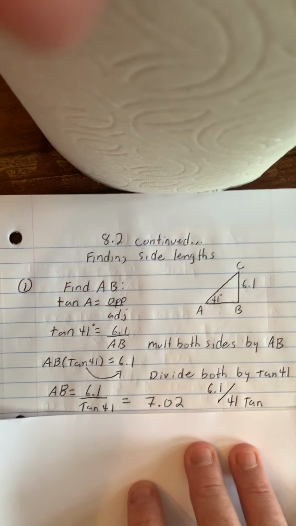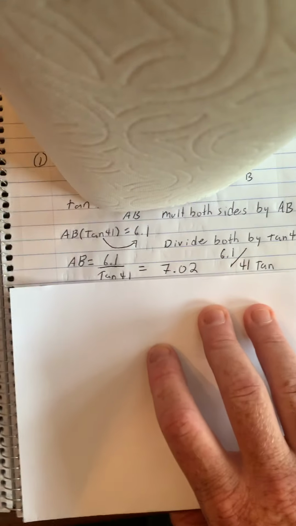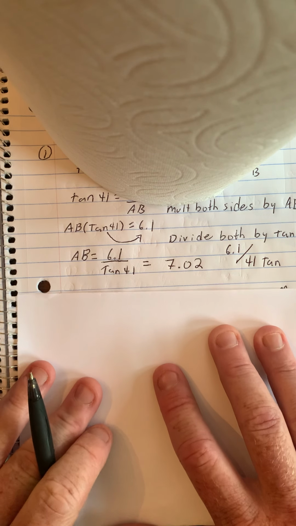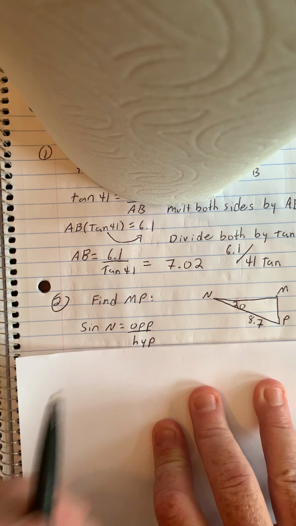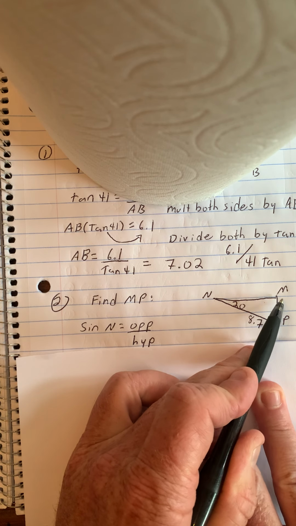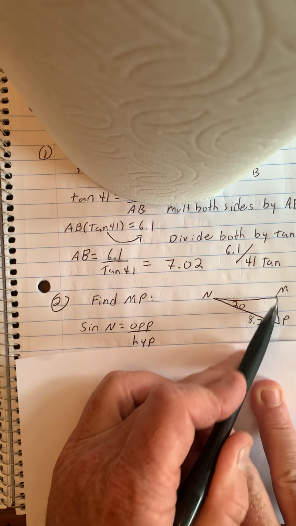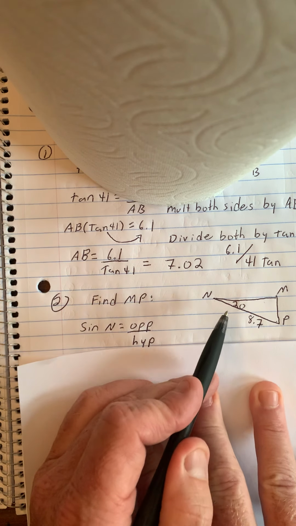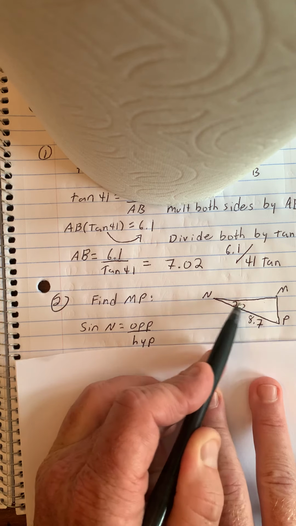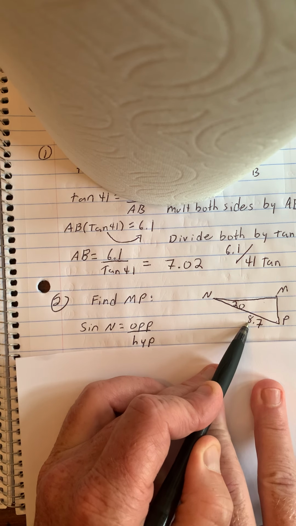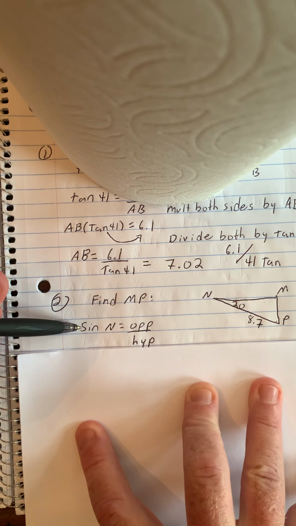Come on down to number 2. I got one more of these, and this one's a little simpler, I think. That's the harder one, believe it or not. Here's the easier one. So I say, find MP. Let's find this little guy. Well, I got the angle, looking at MP, and I got a hypotenuse. Aha. So I like sine here, okay?